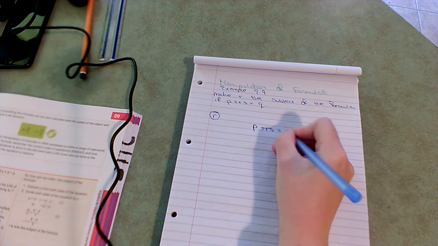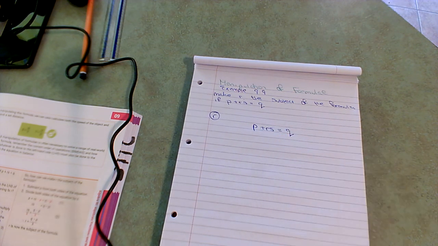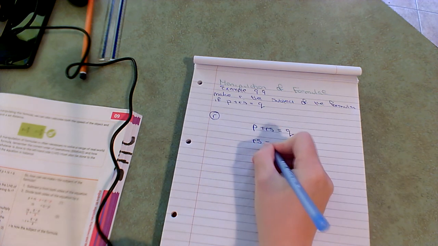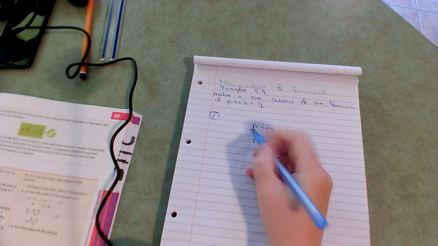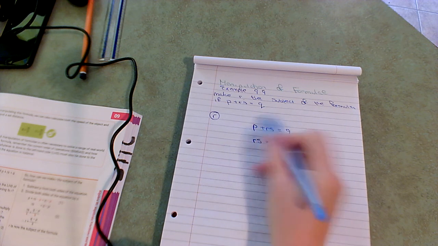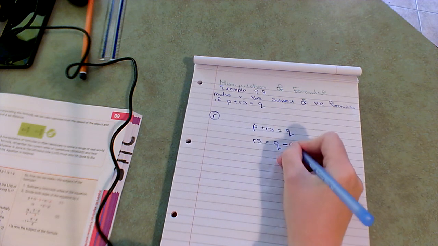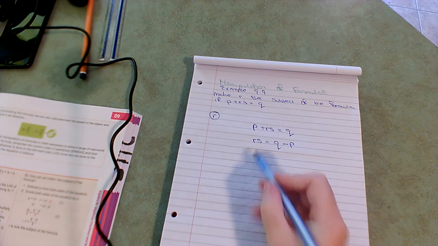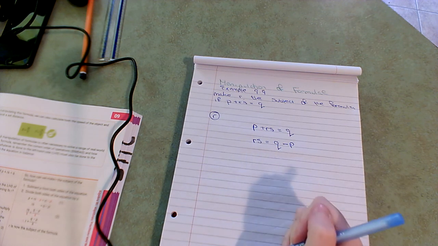So I have the sum is P plus rS is equal to Q. Right, I need to isolate r. So I'm going to leave r on its left hand side for the moment. So I have rS here is equal to Q. This here is a plus P. When I bring it over, it becomes minus P. I still don't have r on its own.